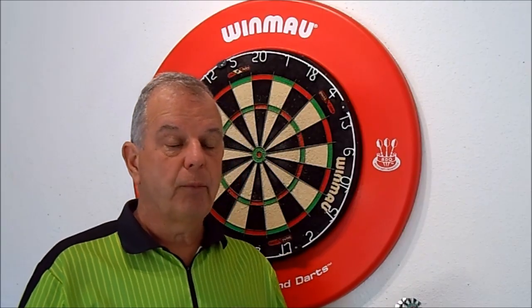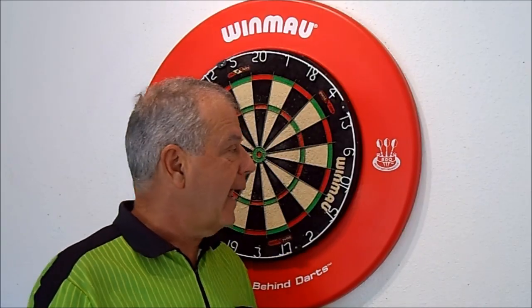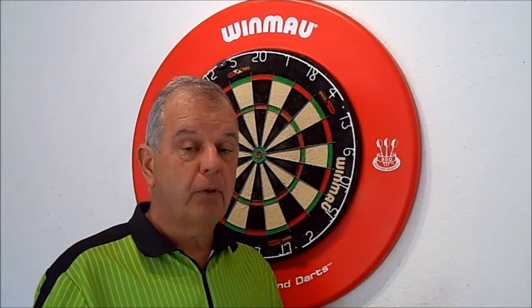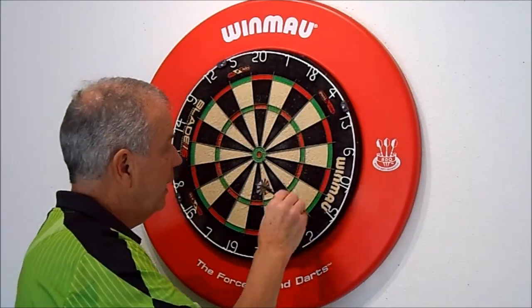So if you're playing a game of 501 and you want to start going down, you have to hit a double first. Any dart you throw before you hit the double just plain doesn't count. It's no score. So double in, double out means in order to go in, you have to hit a double, and in order to go out, you have to hit a double.